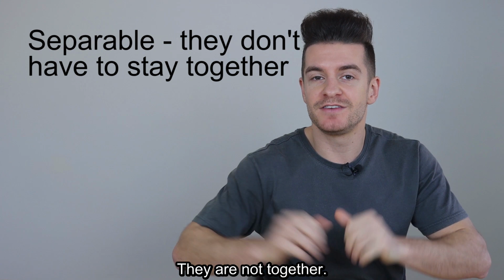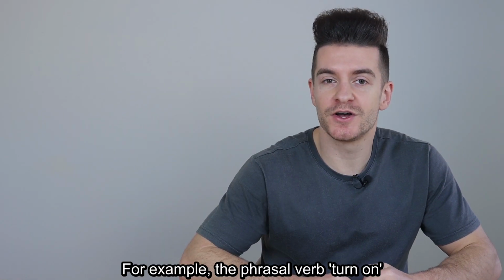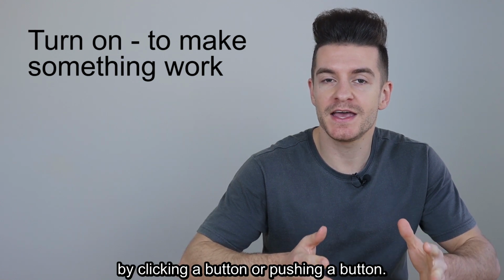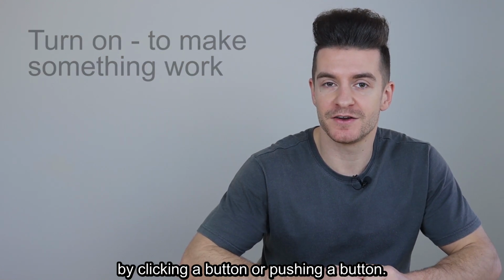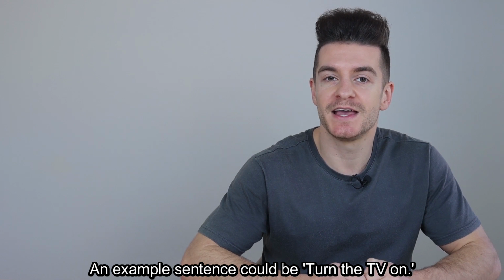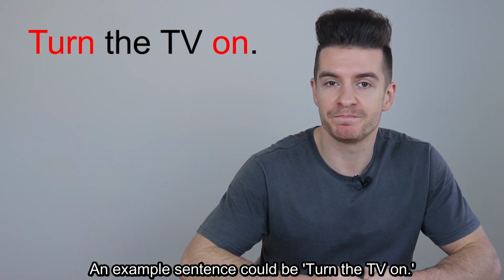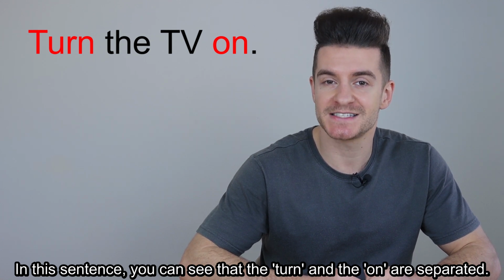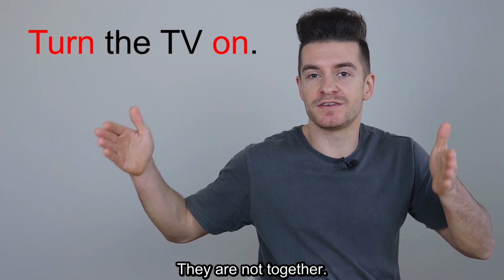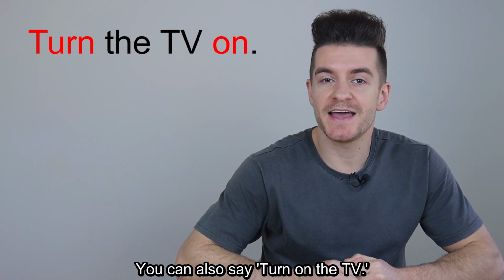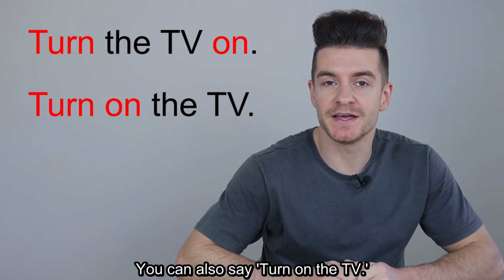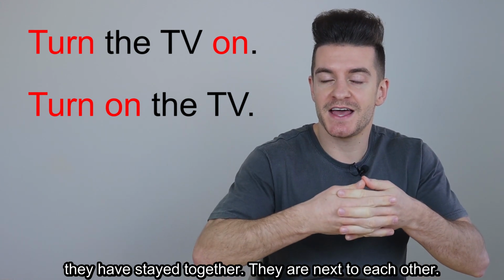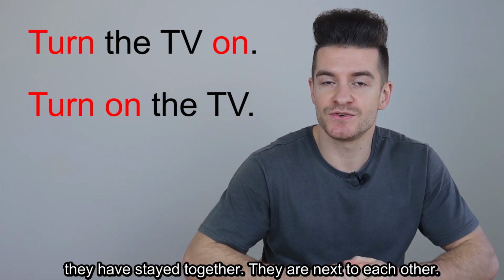They are not together. For example, the phrasal verb turn on normally means to make something work by clicking a button or pushing a button. An example sentence could be turn the TV on. In this sentence, you can see that the turn and the on are separated. They are not together. You can also say turn on the TV, and you can see in this sentence that the turn and the on, they have stayed together. They are next to each other.